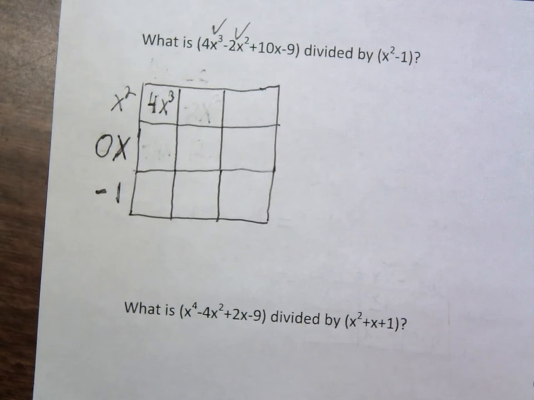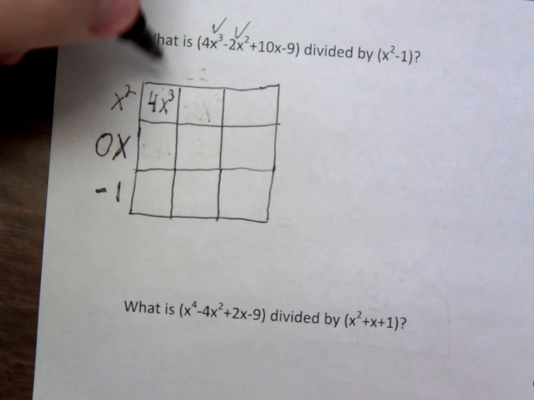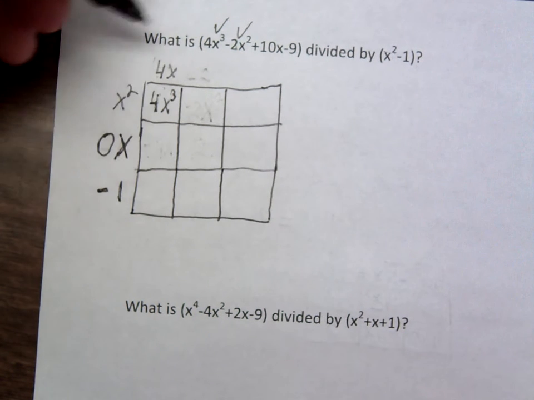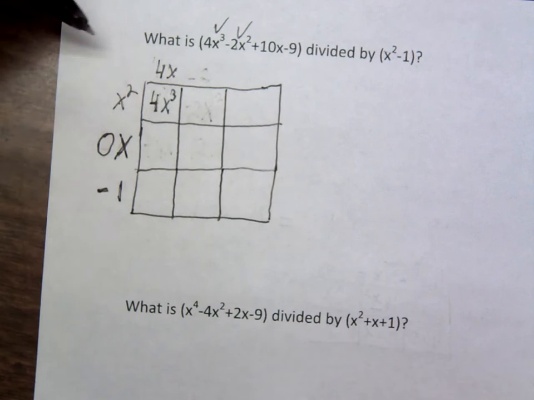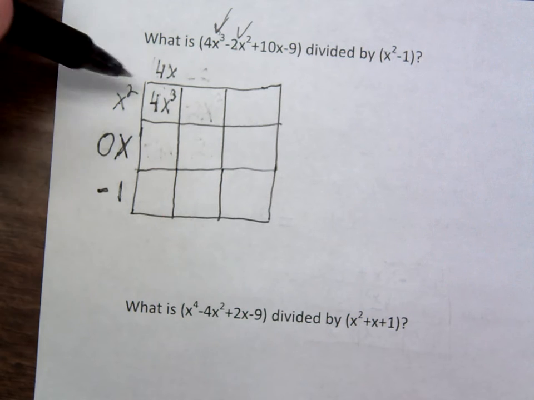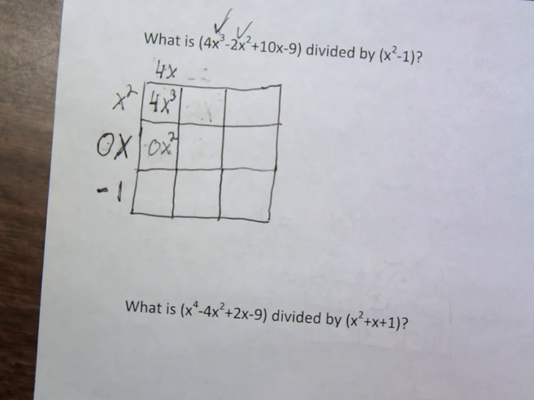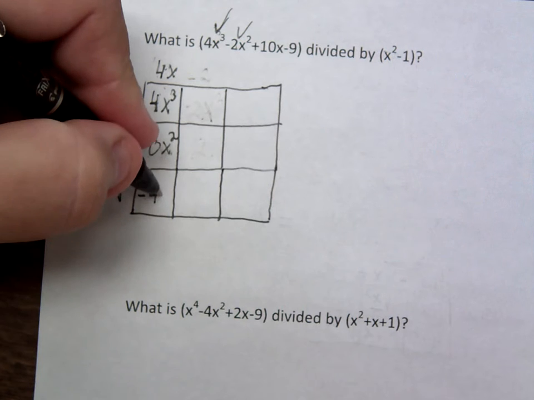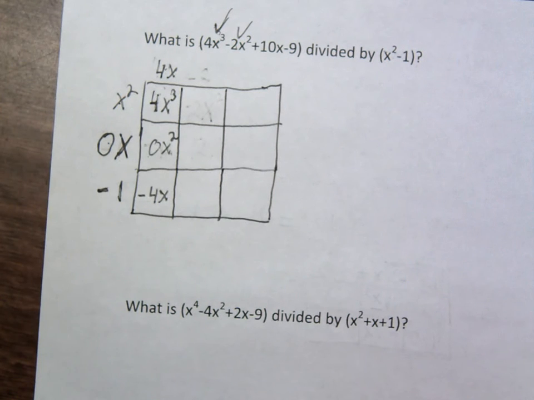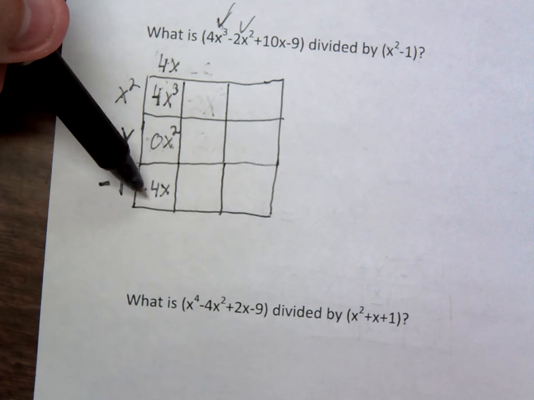Now, we should be able to proceed as before. So in order to get a 4x cubed right here, I would need to have a 4x up top. X squared times 4x gives us a 4x cubed. All right, so far so good. Next, 4x times 0x will be 0x squared. And lastly, you get 4x times -1, which is a -4x. All right, this is good.